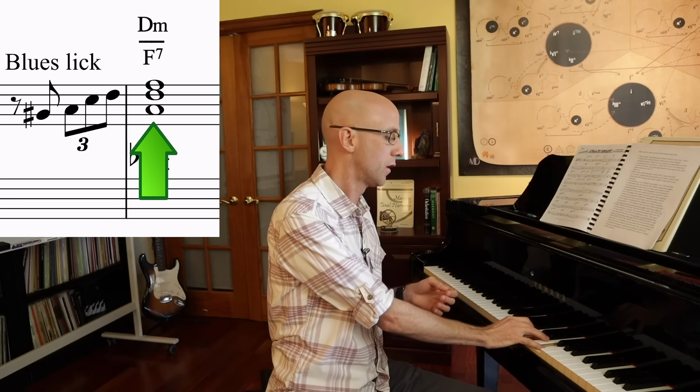There's a particular inversion of this upper structure that works perfectly with blues, and that's second inversion. The reason being, it puts the third of that minor upper structure on top, which is also the root of our chord that we're playing the upper structure on top of.